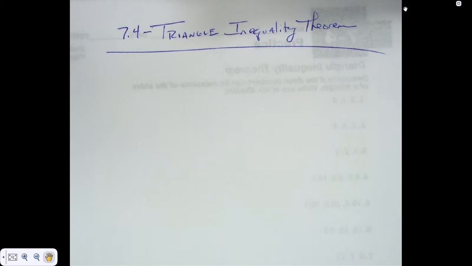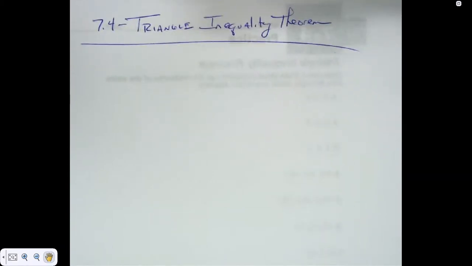Triangle inequality theorem. Is this hard? Not really. Is it kind of new and something you're going to have to think about? Yes.